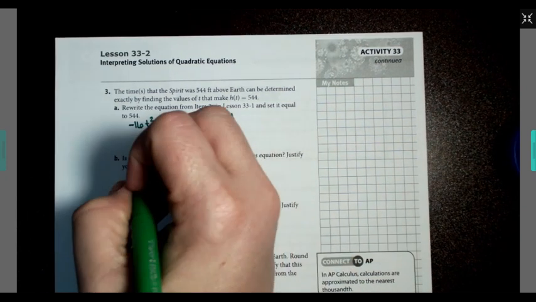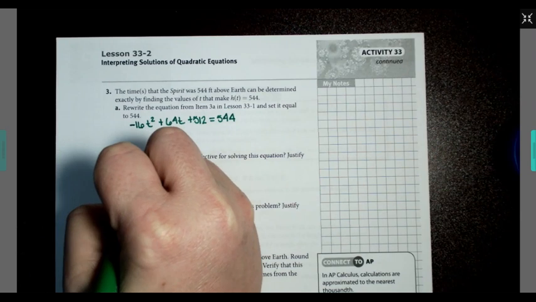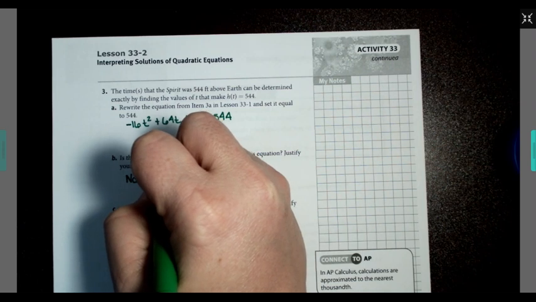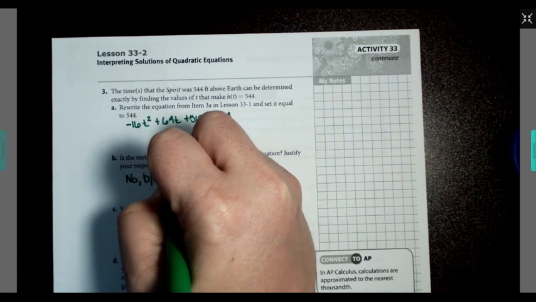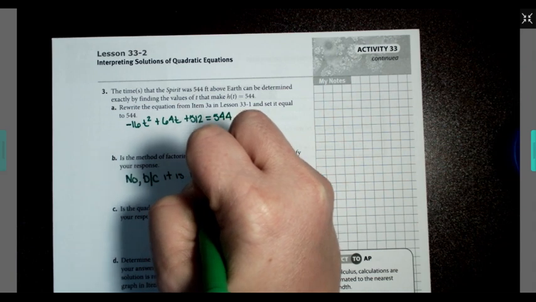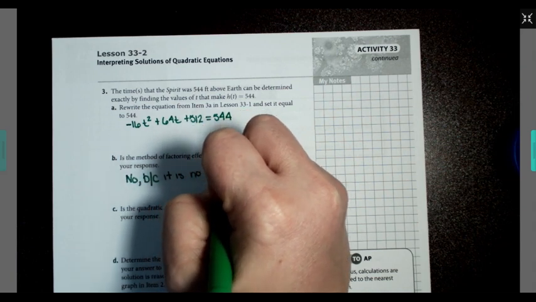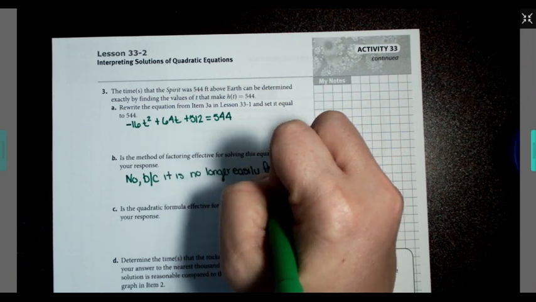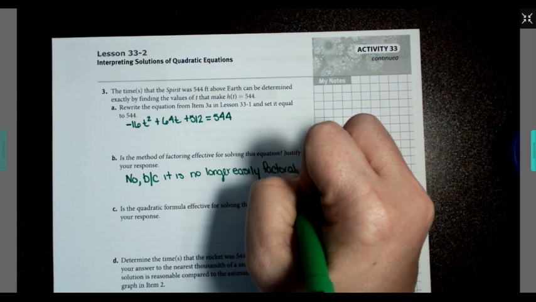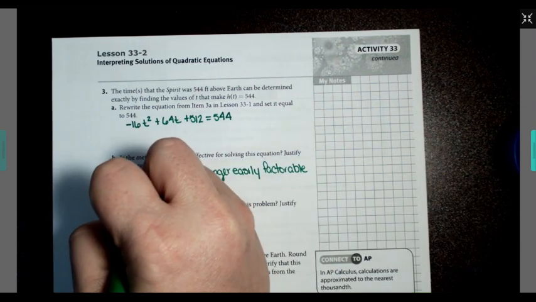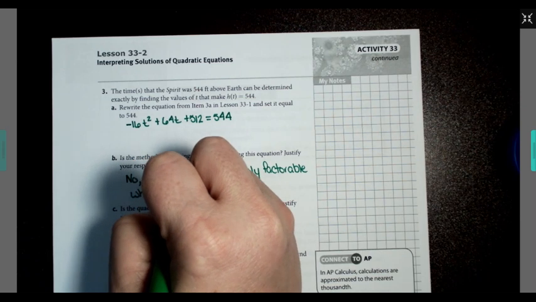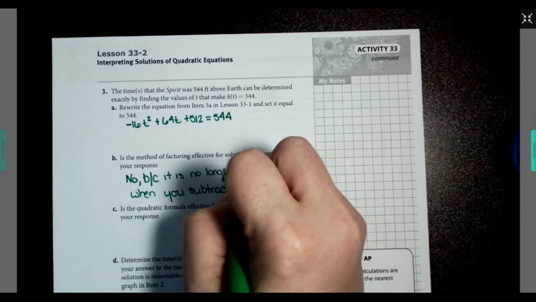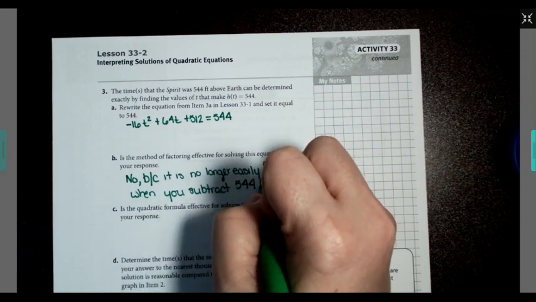No. Because it is no longer easily factorable when you subtract 544 from both sides.